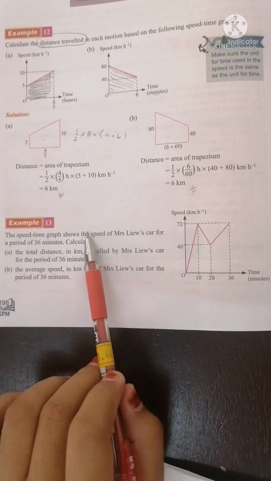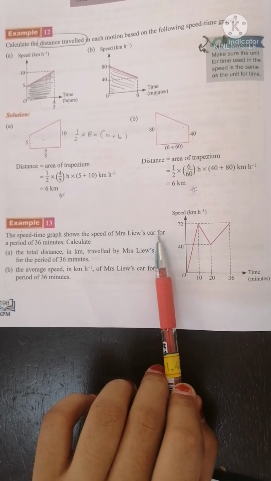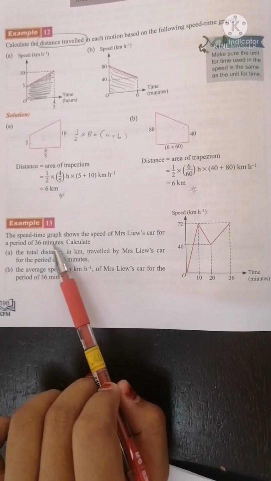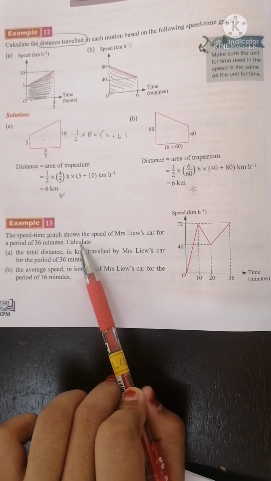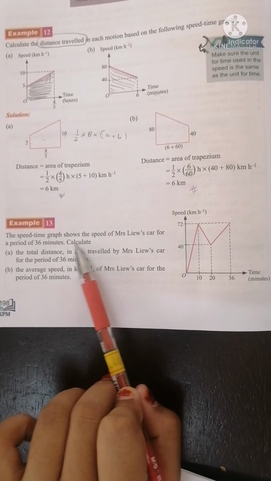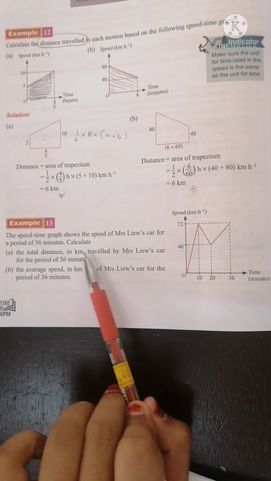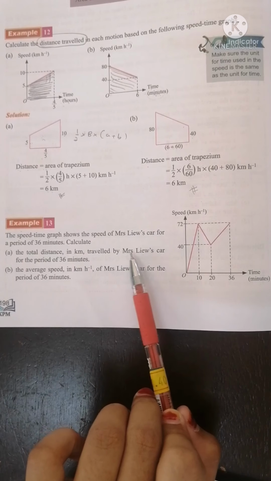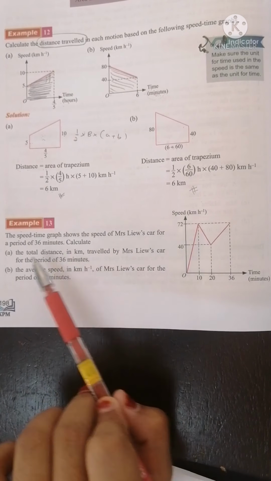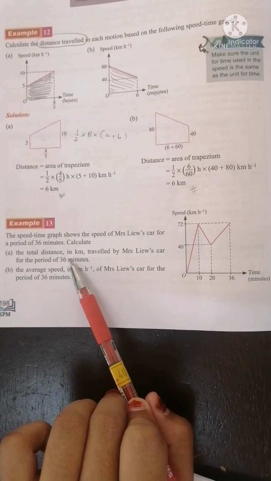Now class, let's look at example 13. The speed-time graph shows the speed of Mr. Liu's car for a period of 36 minutes. The question asks you to calculate the total distance in kilometers traveled by Mr. Liu's car for the period of 36 minutes.